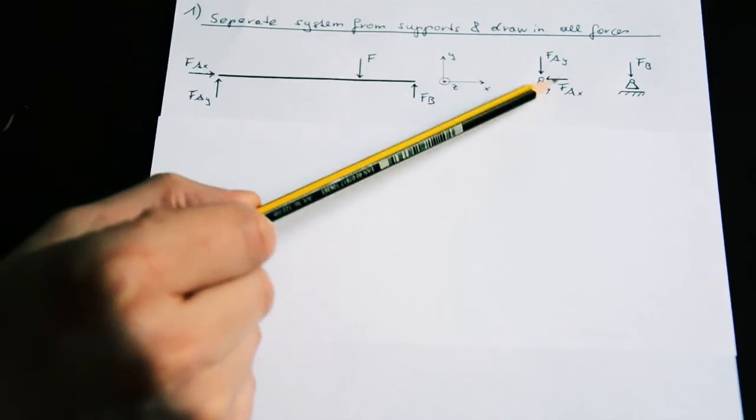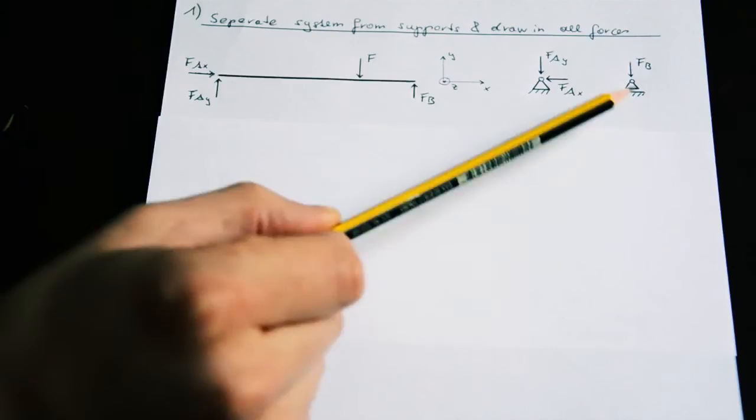Usually I would say you can choose with which part of the cut you want to start calculating. But in that case, we would not be able to calculate Fay or Fax if we just look at support A. And we would not be able to calculate Fb if we just look at support B. Okay? Because they're just unknown quantities. We can't calculate these forces. So we just forget about these supports and have a look at our system, the beam.